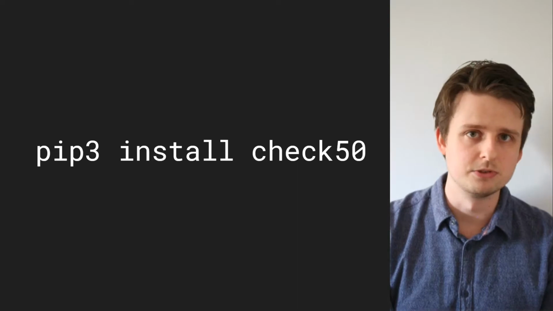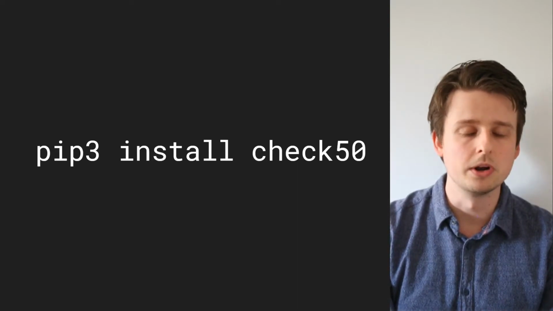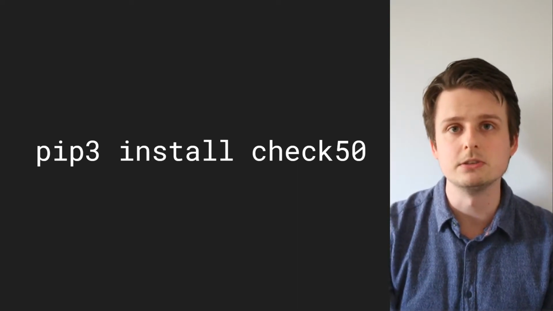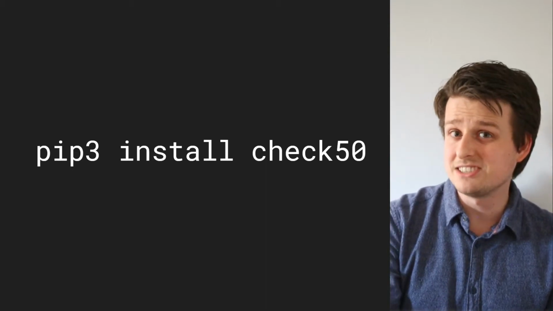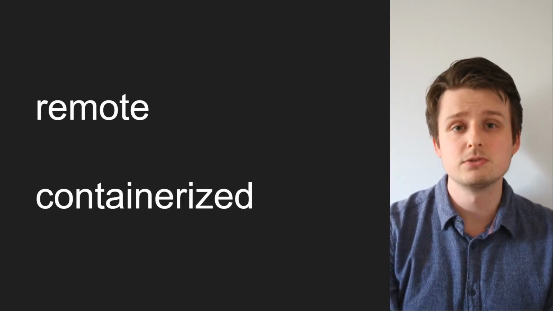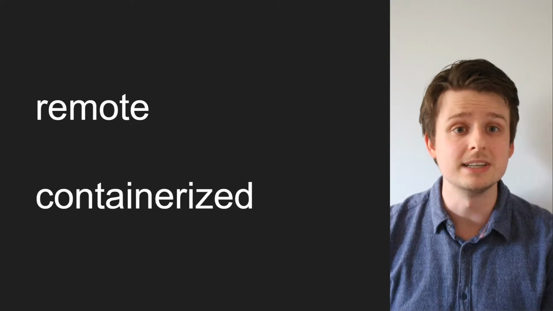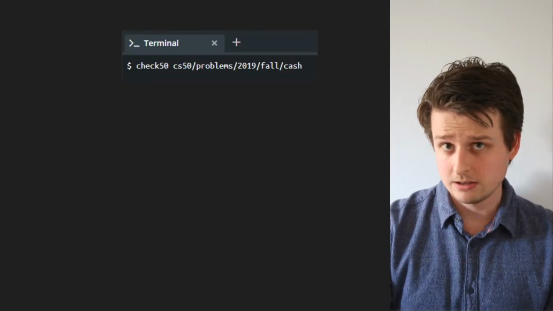Check50 is a Python module. It's easy to install via just one line: pip3 install check50. This will get you the tool. However, this makes Check50 a Python module that will ultimately perhaps run untrusted student code. And that's then why Check50 runs remotely in a containerized environment on AWS by default. This is actually what happens.